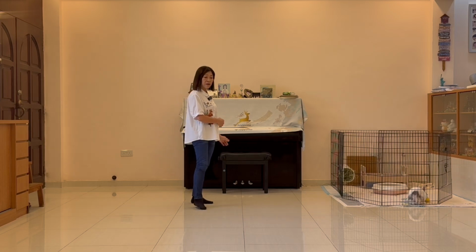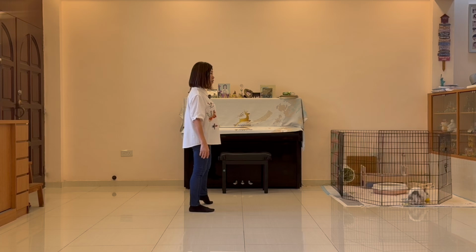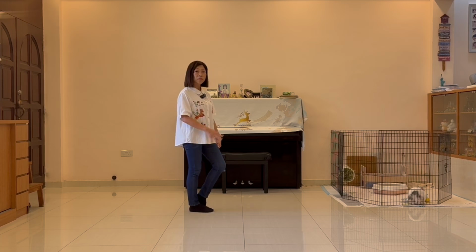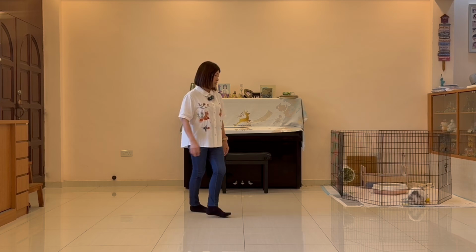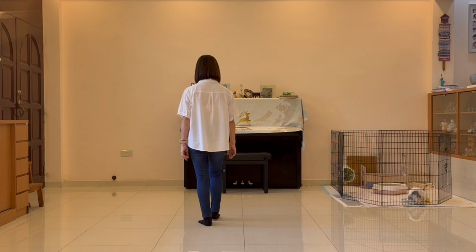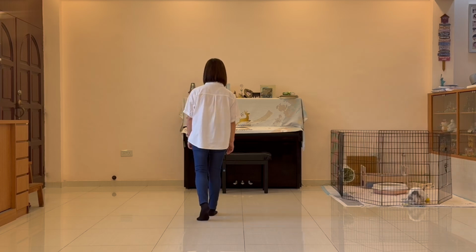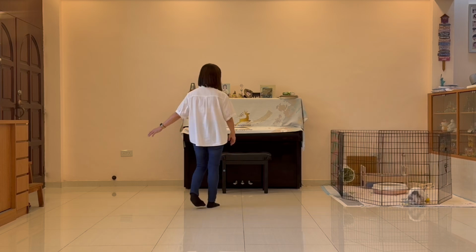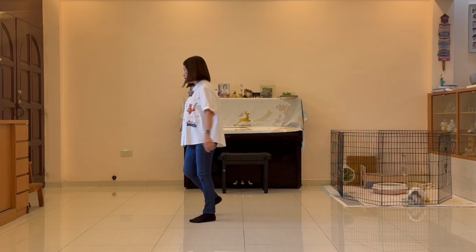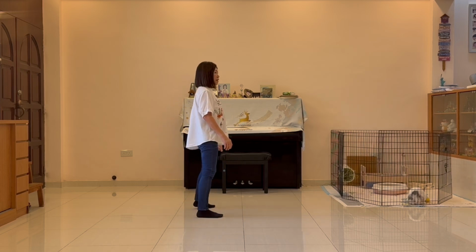Sway left, sway right, and you drag your left next to right. And you finish the dance here. Let me show you the last section with the count. 2 and 3, 4 and 5, 6 and 7, 8.